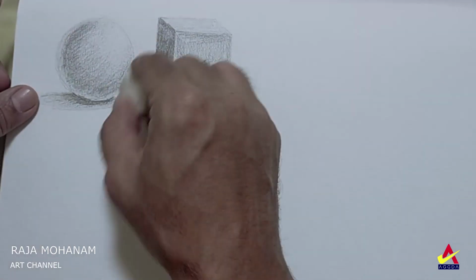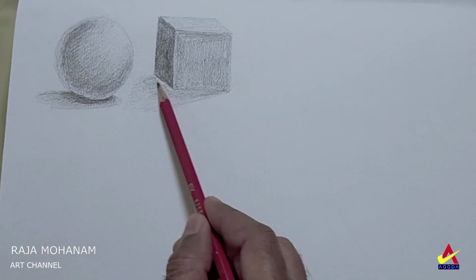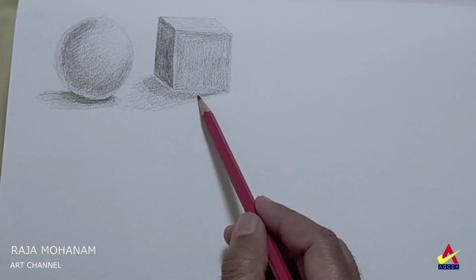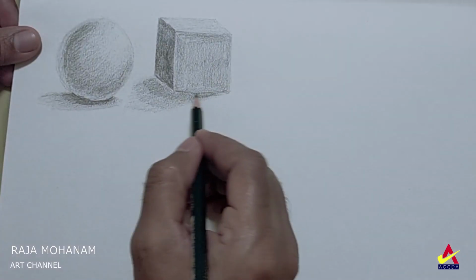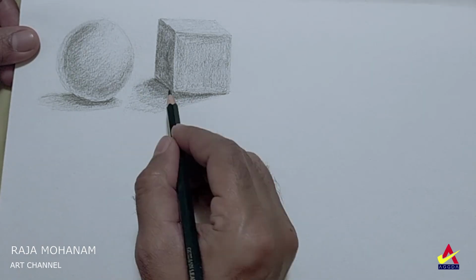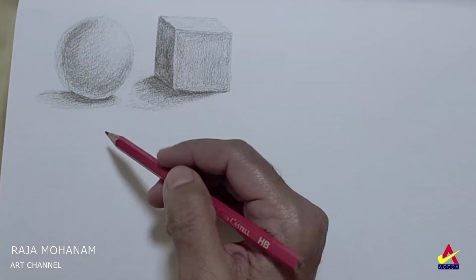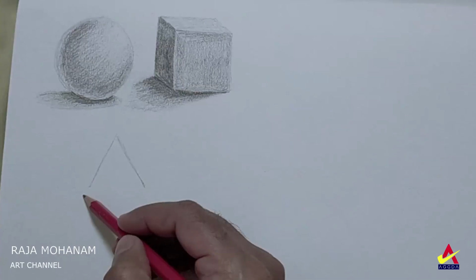This basic shading understanding we are going to apply in all our drawings in the future. Shading in the square or a pyramid varies abruptly. We can show the sharp edges by varying the light value.